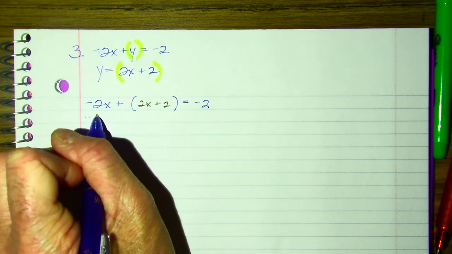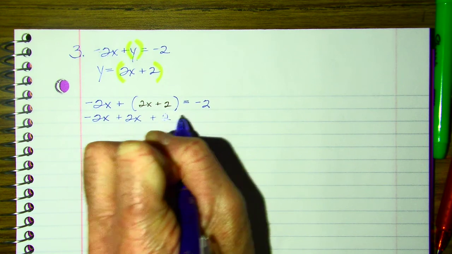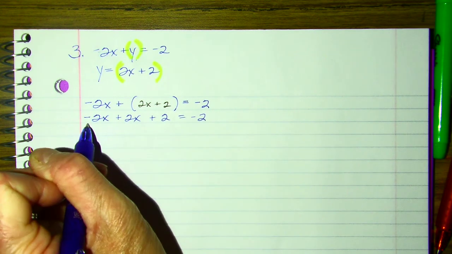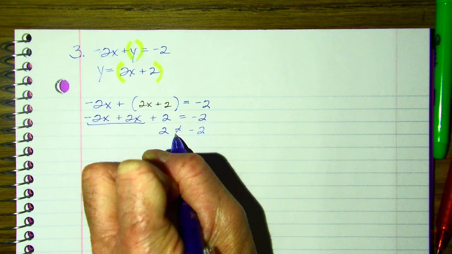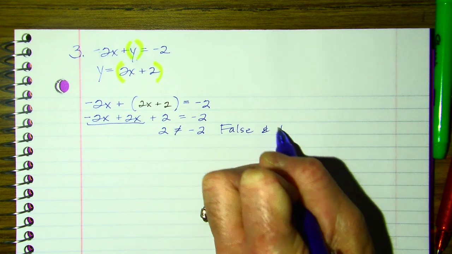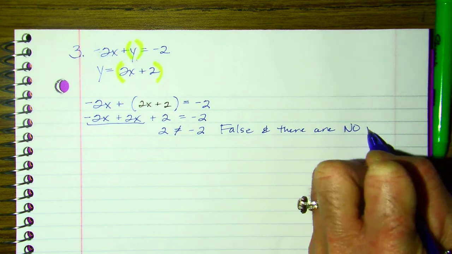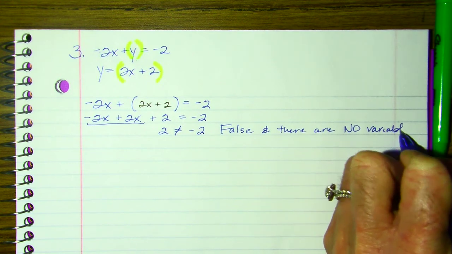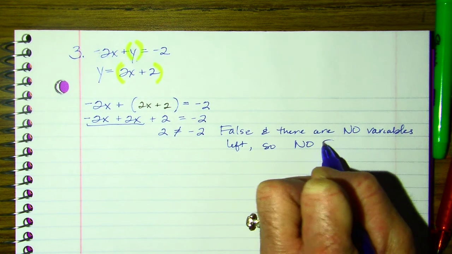I'm going to simplify, so negative 2x plus 2x plus 2 equals negative 2. These become 0, so I have 2 equals negative 2. Now this is false, and there are no variables left, so no solution.